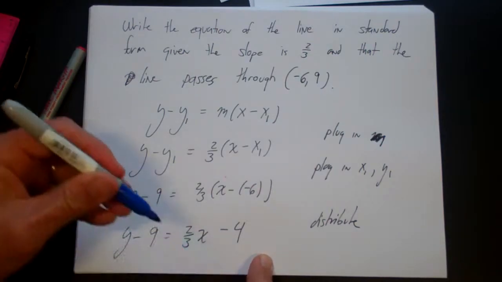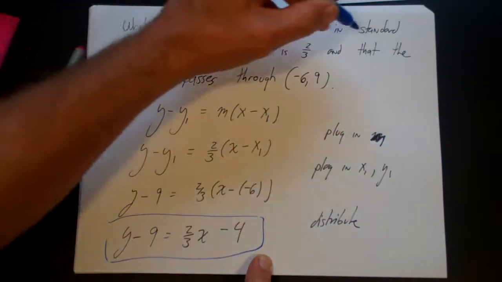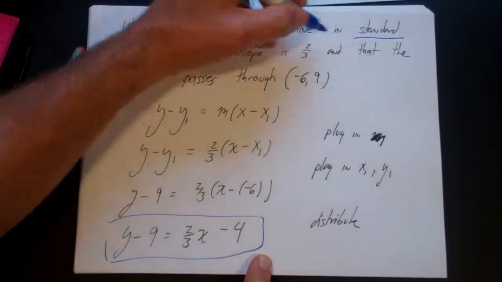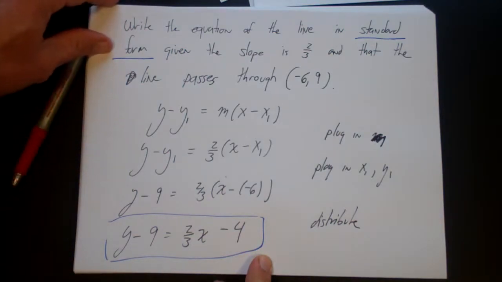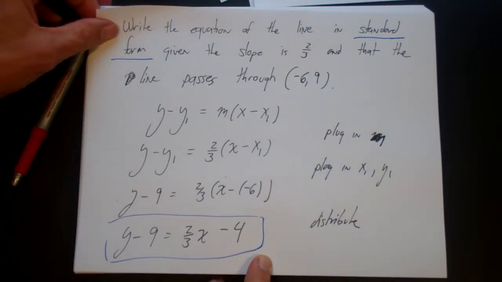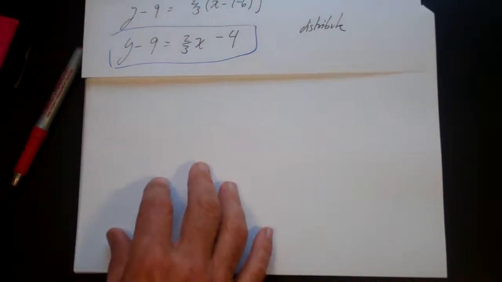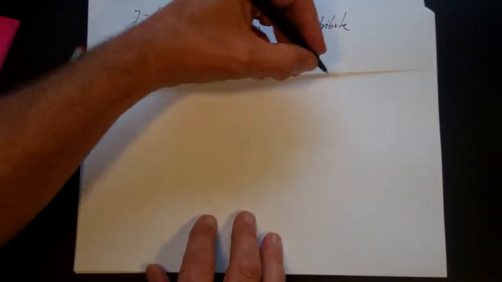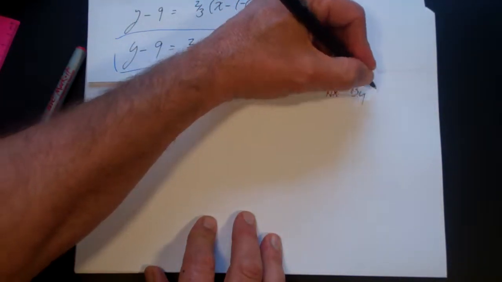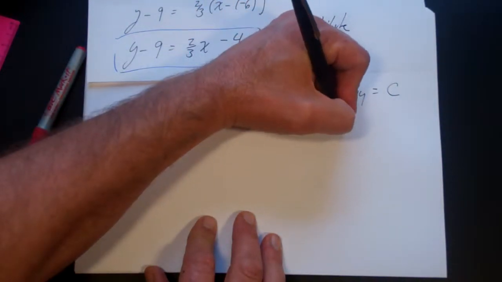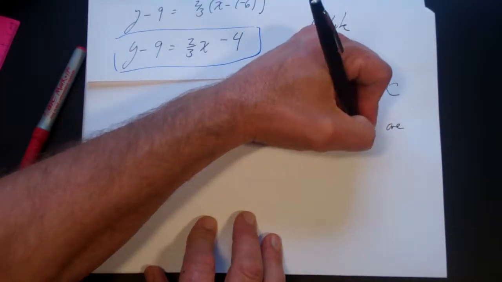And that actually is an answer. In this particular case, though, notice that we wanted it written in standard form, so we still have to rewrite it. Let me give you a chance to write down anything you need to do here. So let's start right there and rewrite this in standard form. Remember, standard form is ax plus by is equal to c, where a, b, and c are integers.